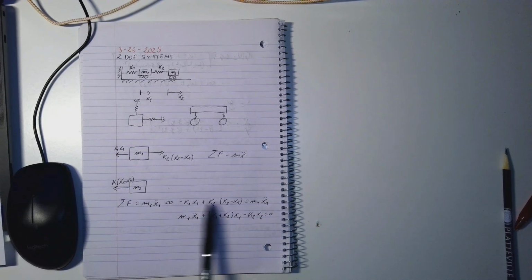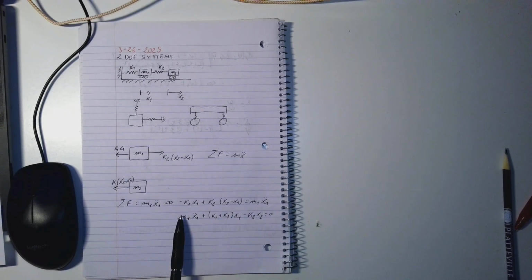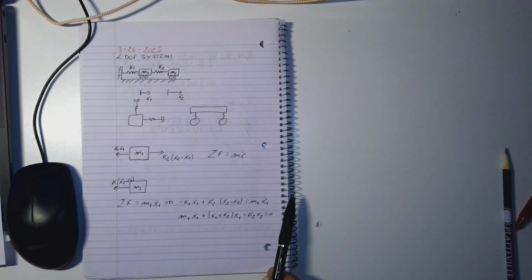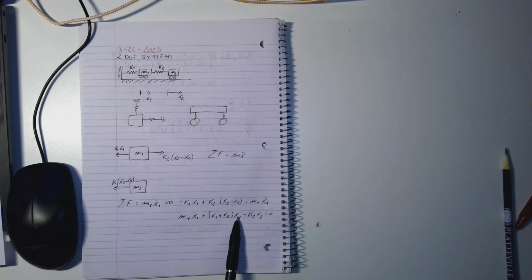So these two terms go on the other side. So k1 x1 becomes positive, k2 x2 becomes negative on the other side, and this k2 x1 here is negative, becomes positive, so it's k2 x1.